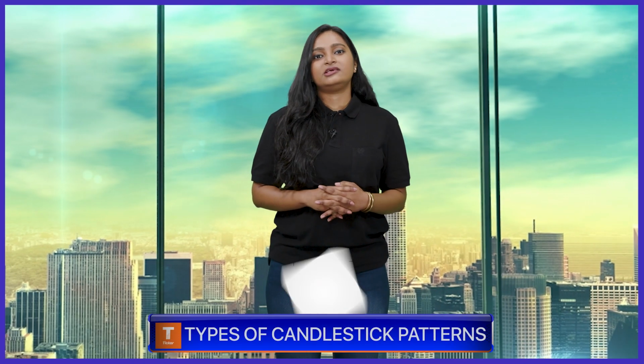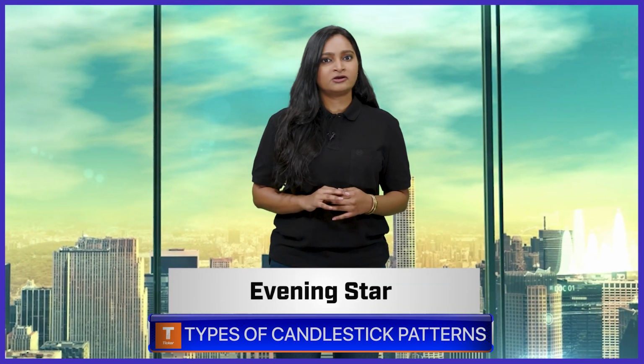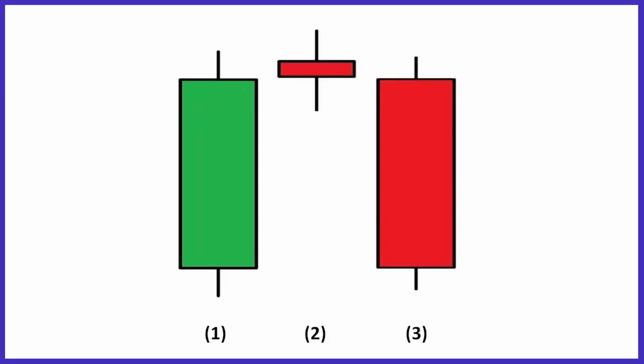Evening star. The evening star is a 3-candlestick pattern that is equivalent to the bullish morning star. It is formed of a short candle sandwiched between a long green candle and a large red candle.